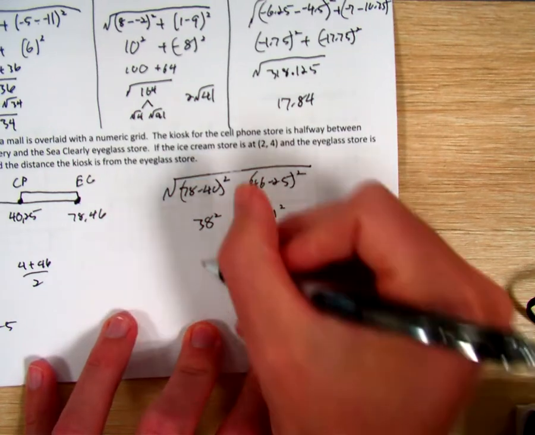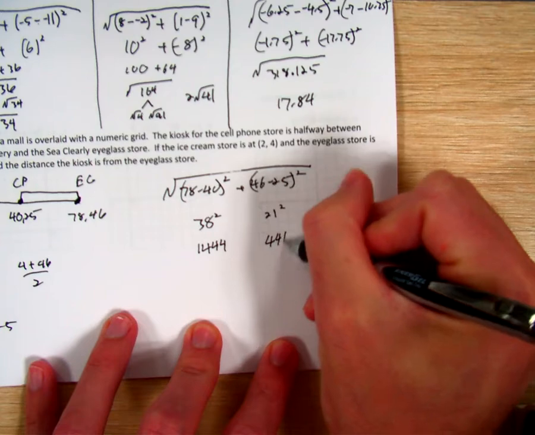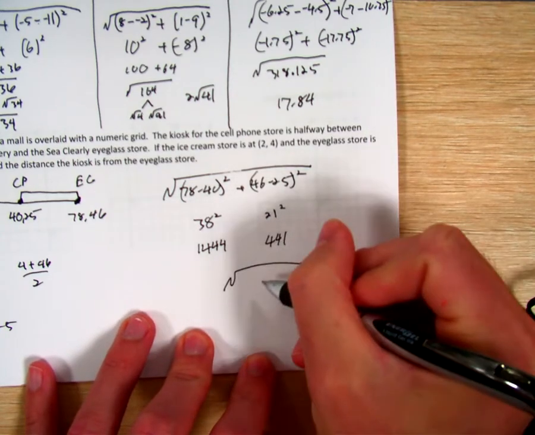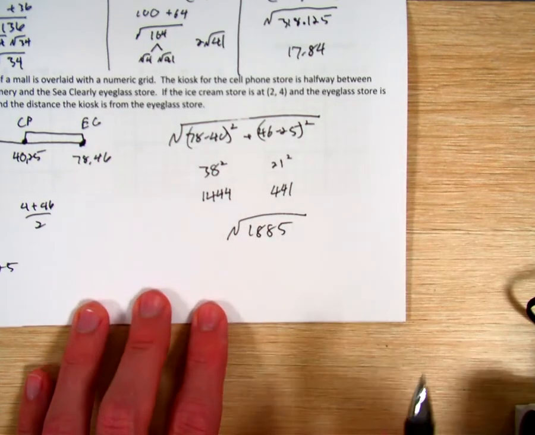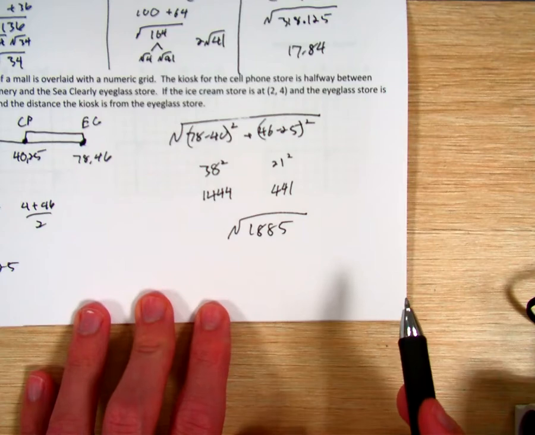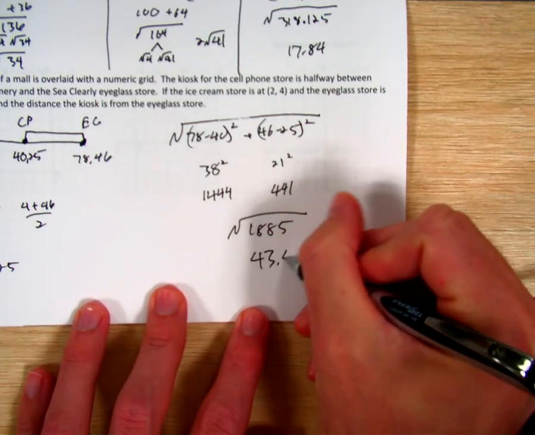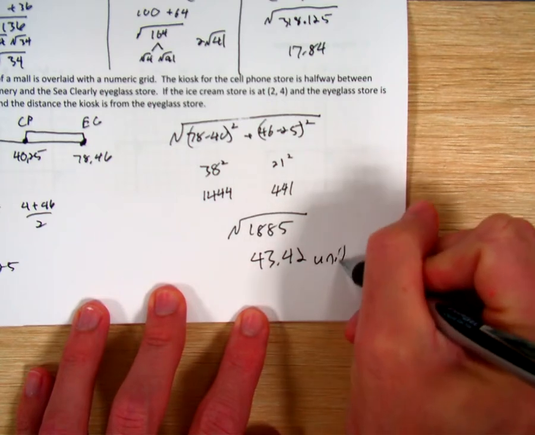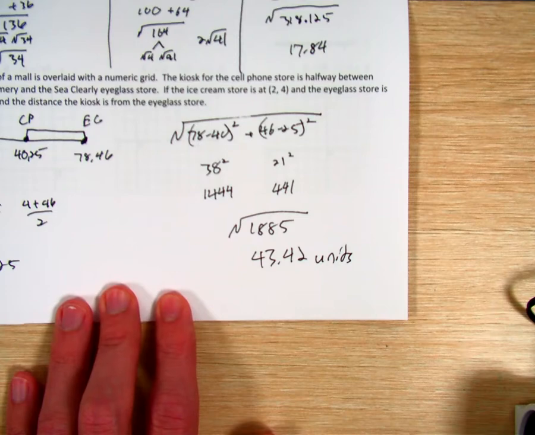Type those in. So we got the square root of 1885. Not going to come out nice. Nothing that I can see right away that's going to break apart with it. So we'll just round it off. It's approximately 43.42 units apart.